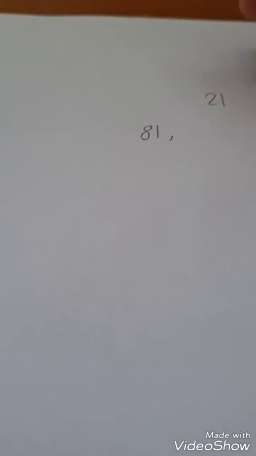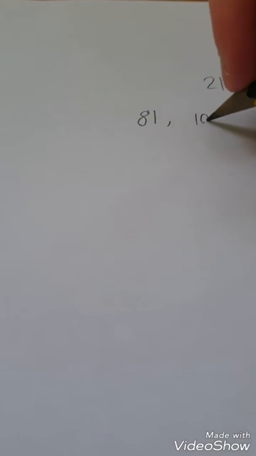The nearest number is, let's see, in the calculator, 21. The first number we have is 84, and obviously the next number is 105.